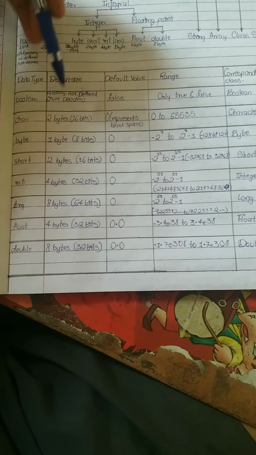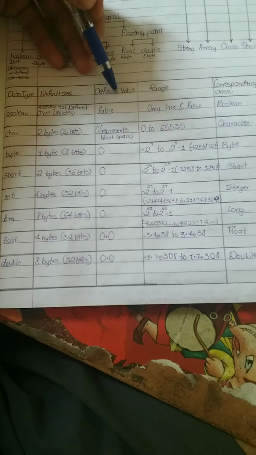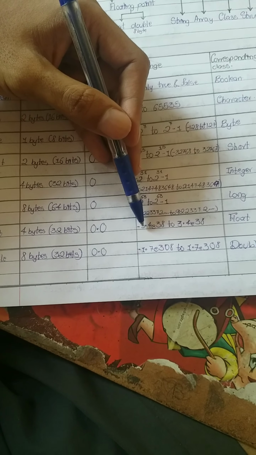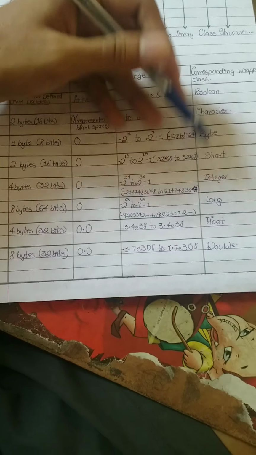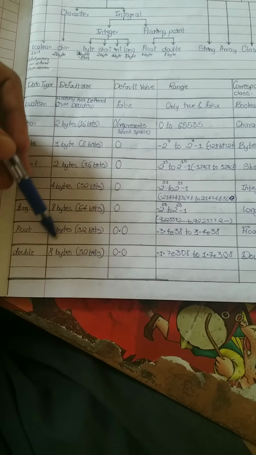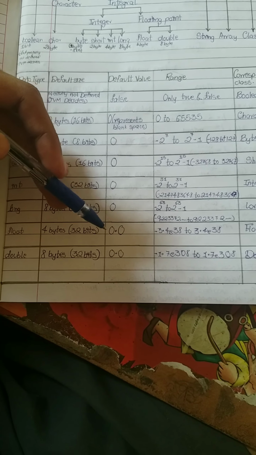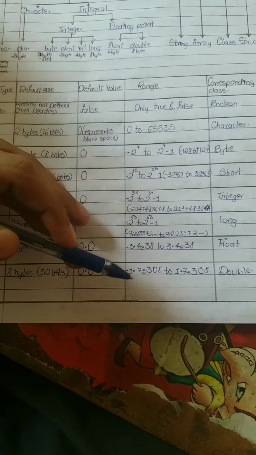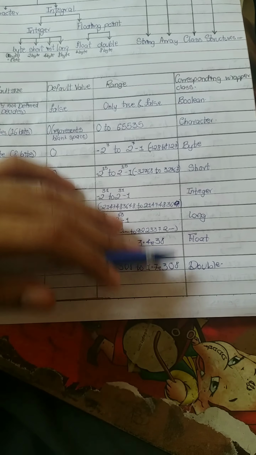For float we have default size of 4 bytes, that is 8 into 4, 32 bits. Its default value is going to be 0.0. Range is minus 3.4 E38 to 3.4 E38. Corresponding wrapper class is Float. Double is 8 bytes. Default value is 0.0. Range is minus 1.7 E308 to 1.7 E308, and corresponding wrapper class is Double.